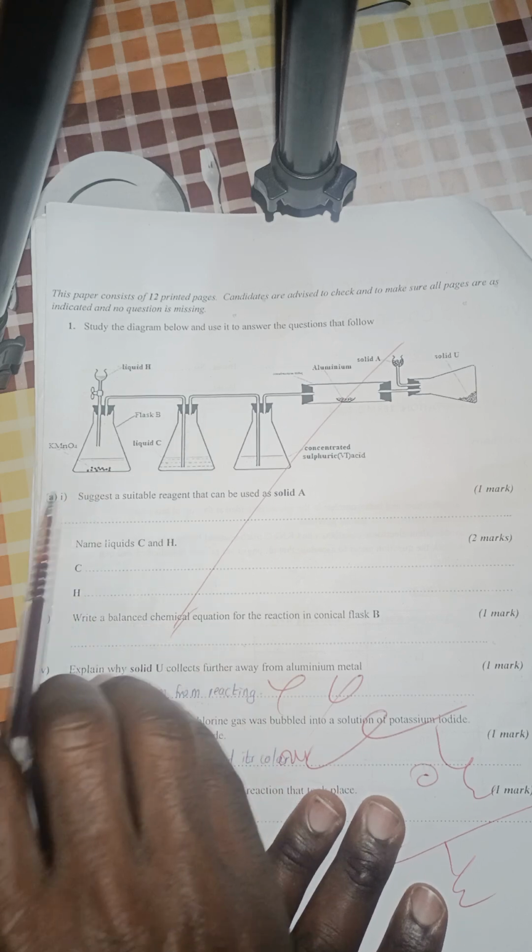This is chemistry, and the first question from this page reads, study the diagram below and use it to answer the questions that follow. So I've been given here potassium manganate 7 in this conical flask labeled flask B, and there's a dropping funnel that delivers a liquid H dropwise. So there's a controlled amount of liquid H getting delivered into this conical flask to react with potassium manganate 7.